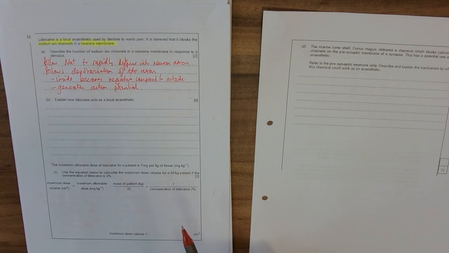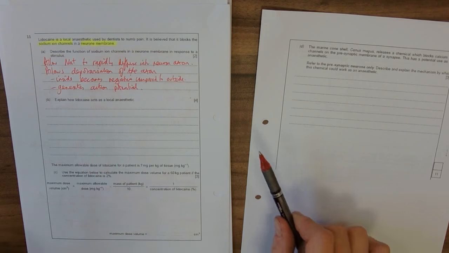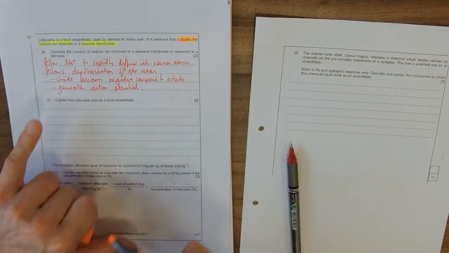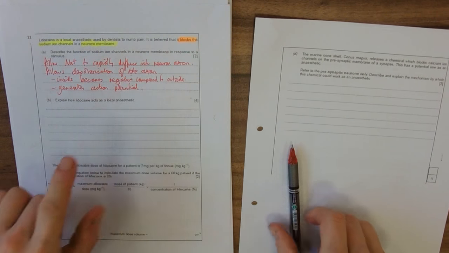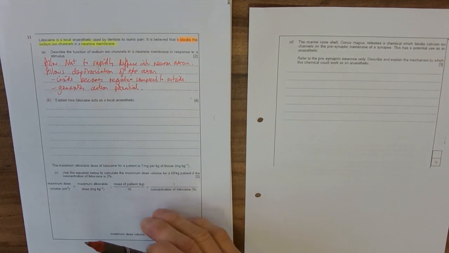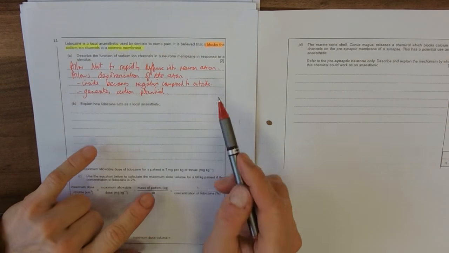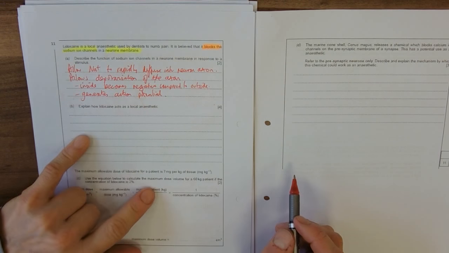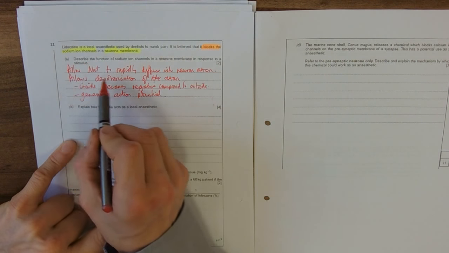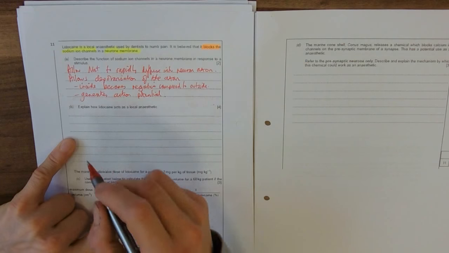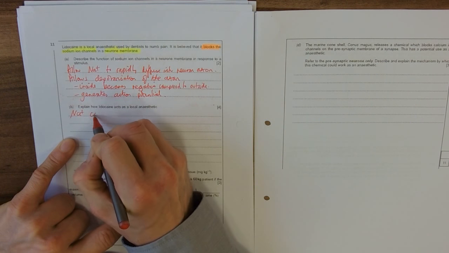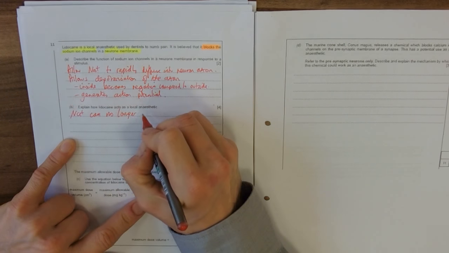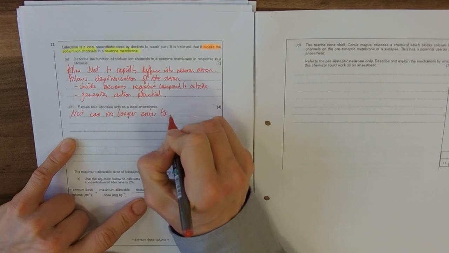Explain how lidocaine acts as a local anaesthetic. What does it do? It blocks this process. So really we're saying that this won't happen. But it's 4 marks, so we need to break it down step by step. So let's turn this first statement on its head. Sodium ions can no longer enter the axon.